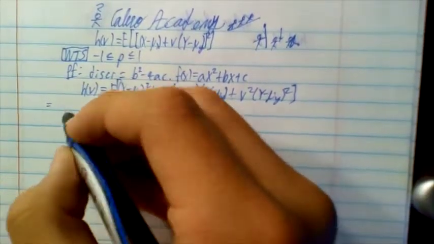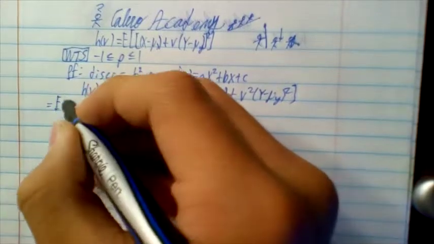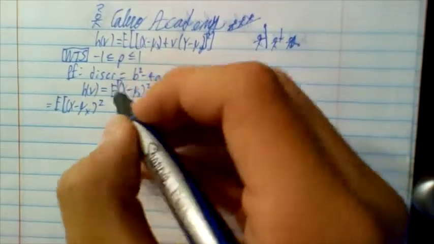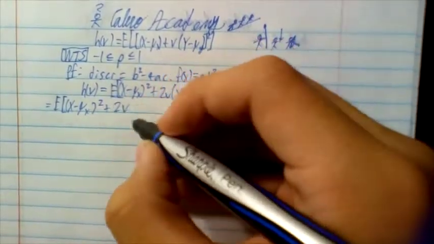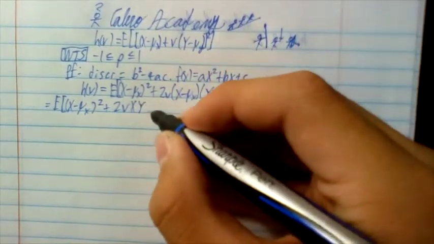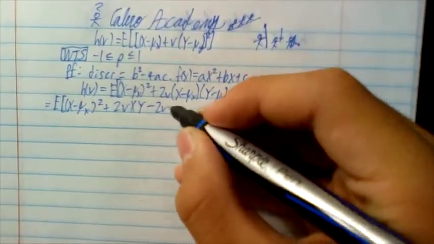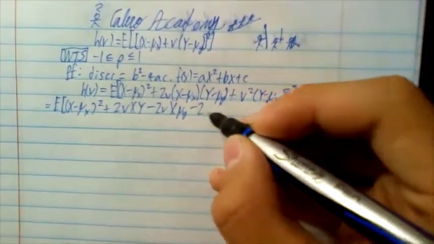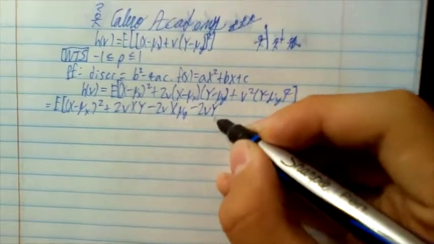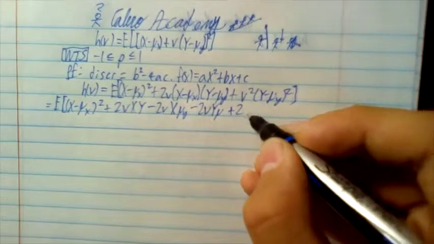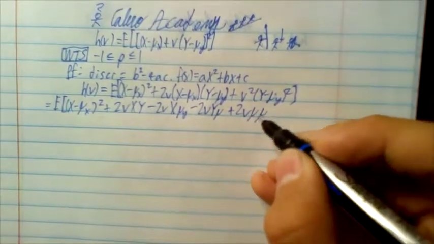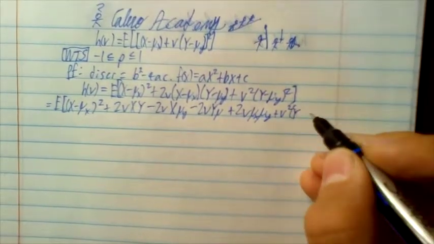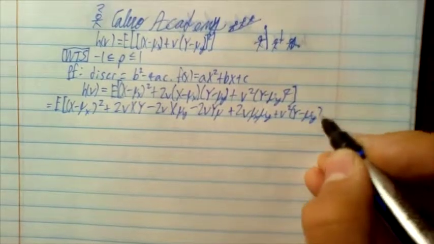Writing with more space, we have h(v) is equal to the expectation of (X minus μ_x) squared, plus 2v times X times Y, minus 2 times v times X times the mean of Y, minus 2 times v times Y times the mean of X, plus 2v times the mean of X times the mean of Y, plus v squared times (Y minus the mean of Y) squared.